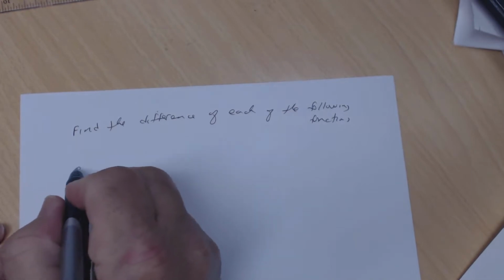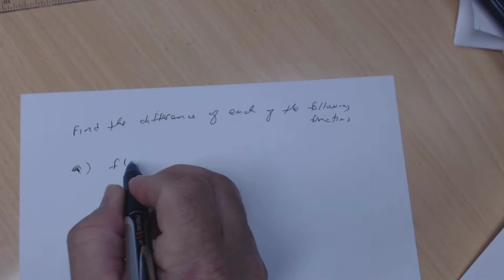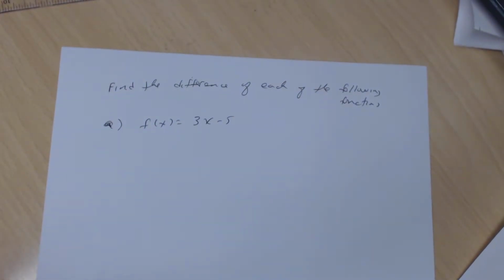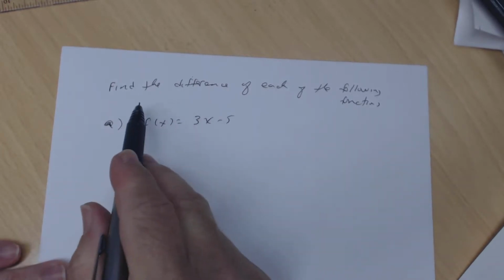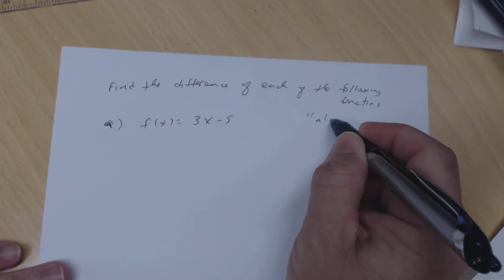So the first one is going to be a simple one. Let's say my function is f of x equals 3x minus 5. Now, you have to do this algebraically. Don't use any calculus in here. Some students remember things from a previous high school course in advanced math or calculus, and they use those ideas. You have to be able to do this algebraically. So find the difference quotient algebraically.